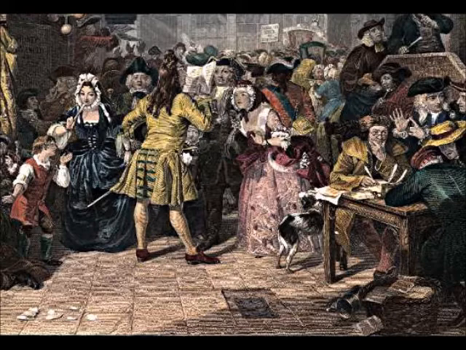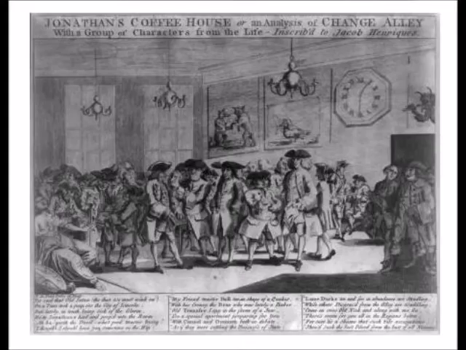And so the commercial economy of Britain became something that was profitable for the merchants themselves, but could become profitable for people who were willing to invest.